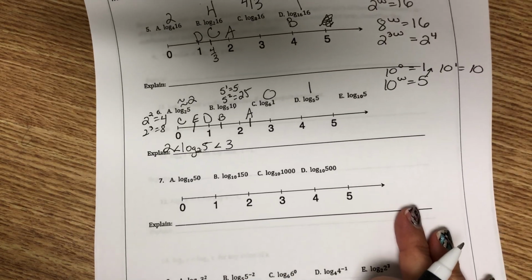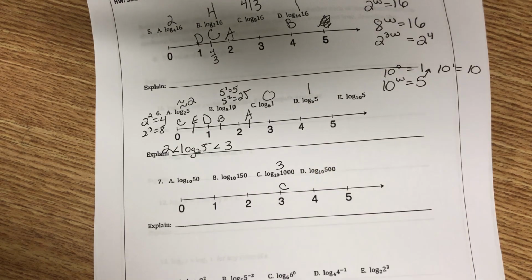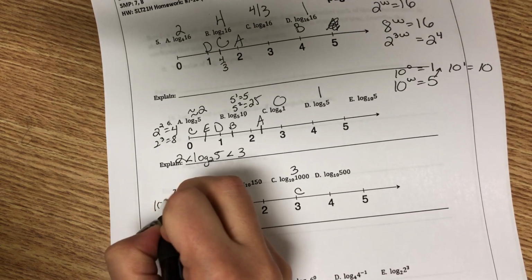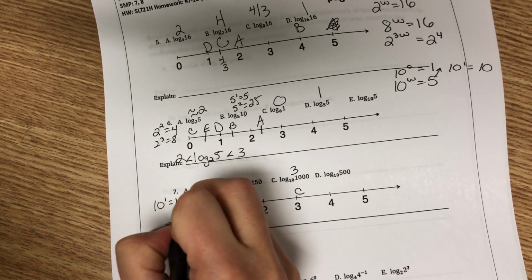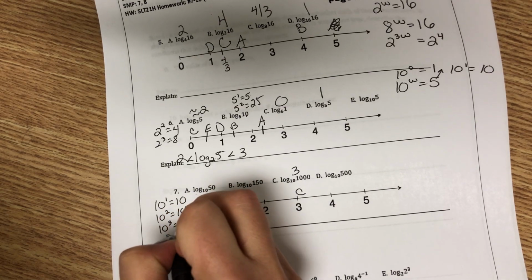For 7, let's see, any of these exact values? Yes, this is 3. Now for the rest of them. Log base 10 of 50. 10 to the first is 10. 10 squared is 100. 10 to the third is 1,000.